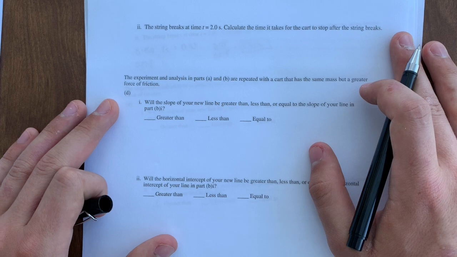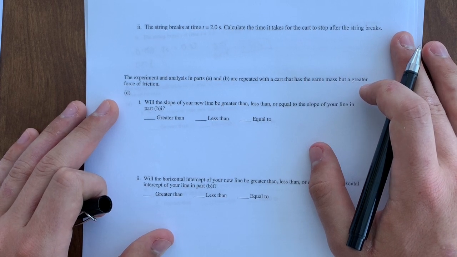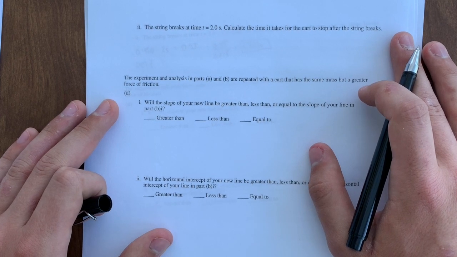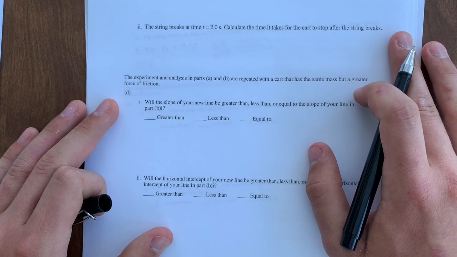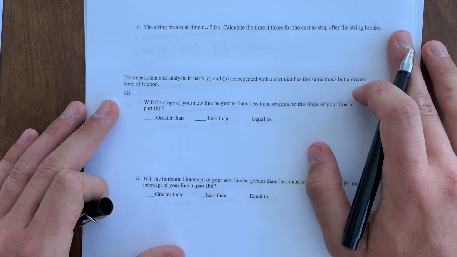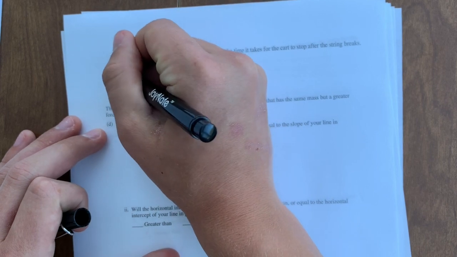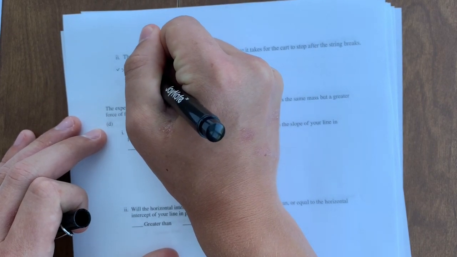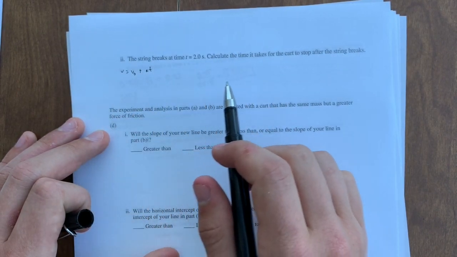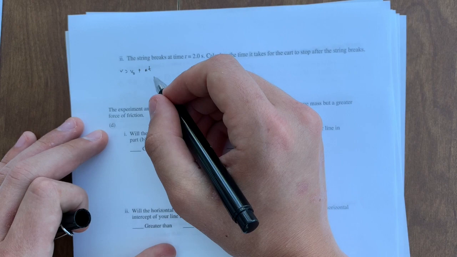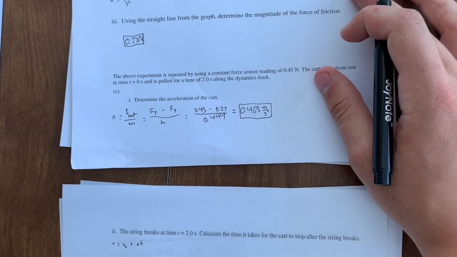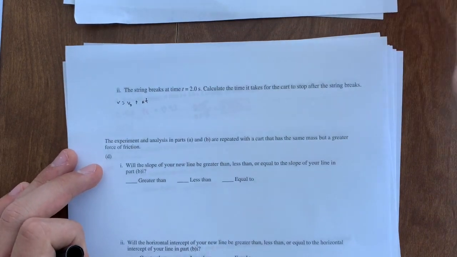Part 2. The string breaks at time t equals 2 seconds. Calculate the time it takes for the cart to stop after the string breaks. First, let's figure out how fast it's going right when the string breaks. We can use v equals v0 plus at, and v0 is 0 since the cart starts at rest, and acceleration is 0.405 meters per second squared from before, and time is 2 seconds.